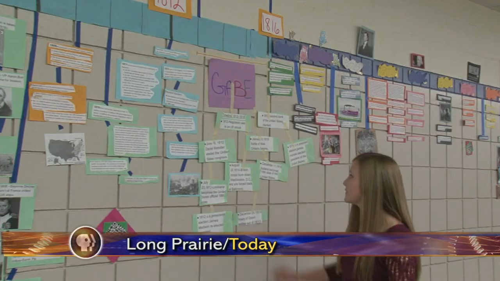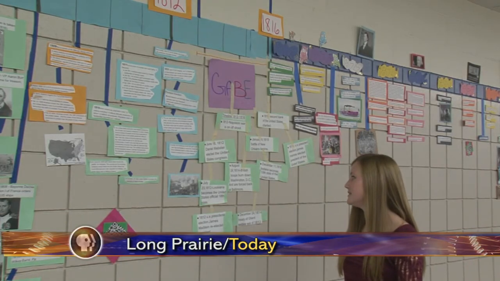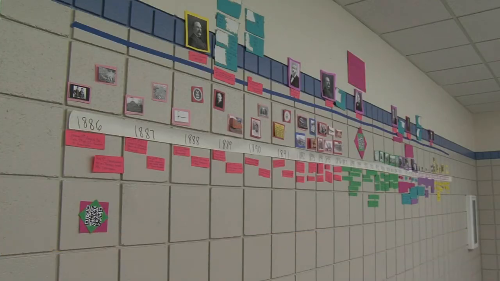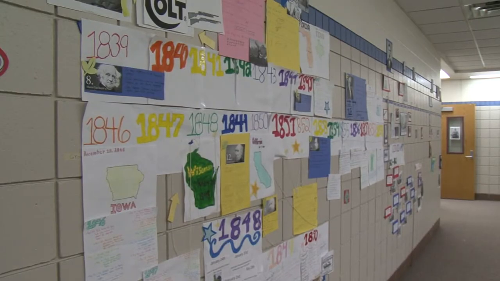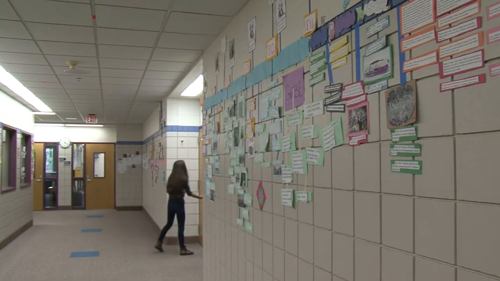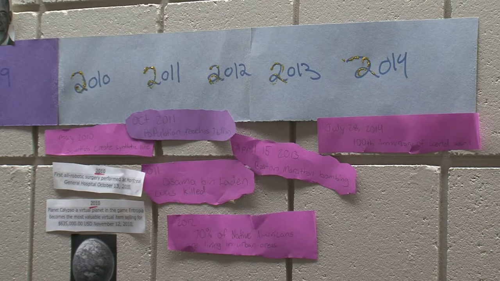of their time period. Depicting American history in 200 feet, Long Prairie Gray Eagle's 10th grade U.S. history class created a 200-foot timeline stretching across 3 hallways in their high school. The timeline starts with Columbus and continues to this year's 100th anniversary of World War I.